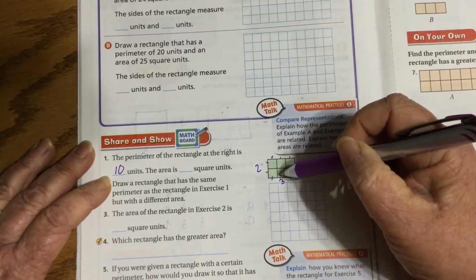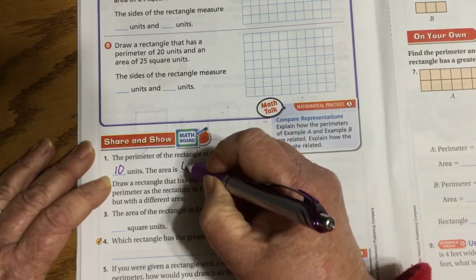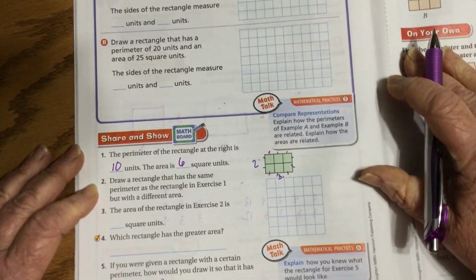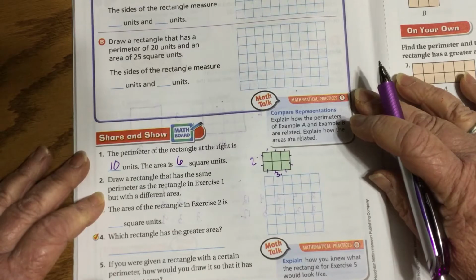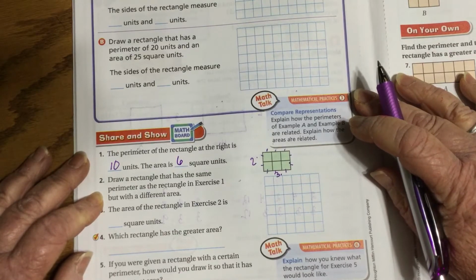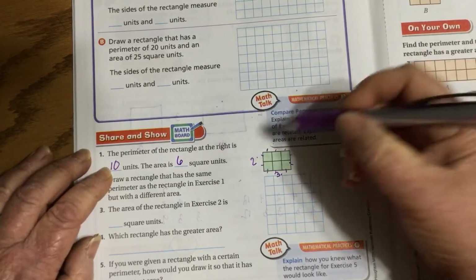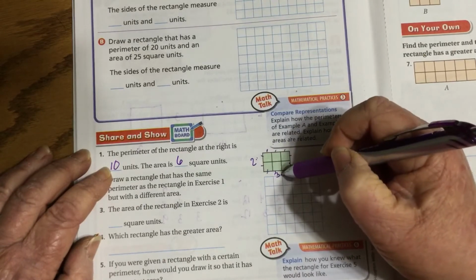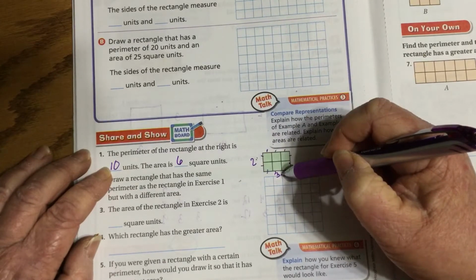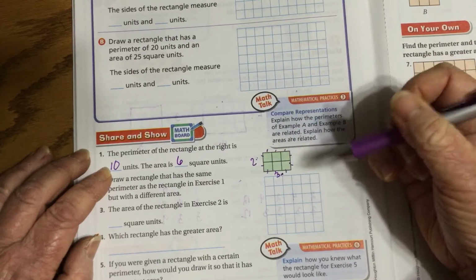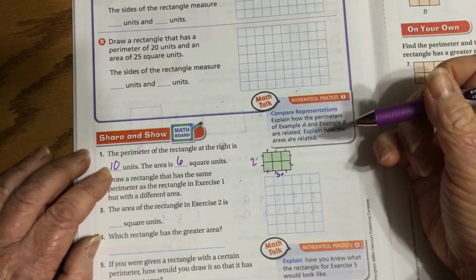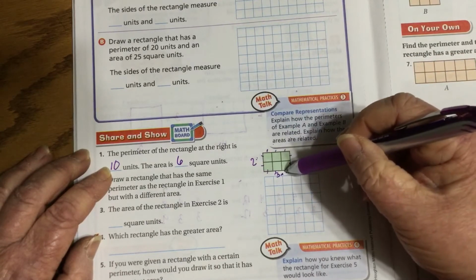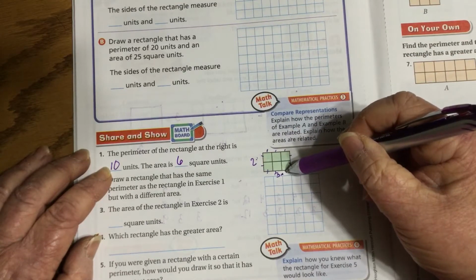So 2 times 3 is 6 square units. Now, can we draw a rectangle that has the same perimeter as rectangle 1, but with a different area? Remember I said 2 plus 3 gets you halfway around the rectangle, and 5 plus 5 is 10. So can you think of 2 more numbers that would equal 5, which is half of 10?